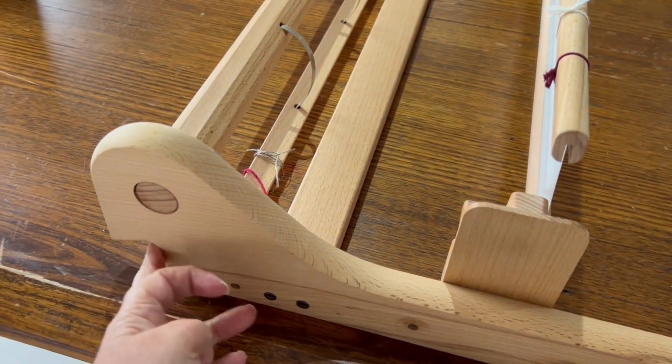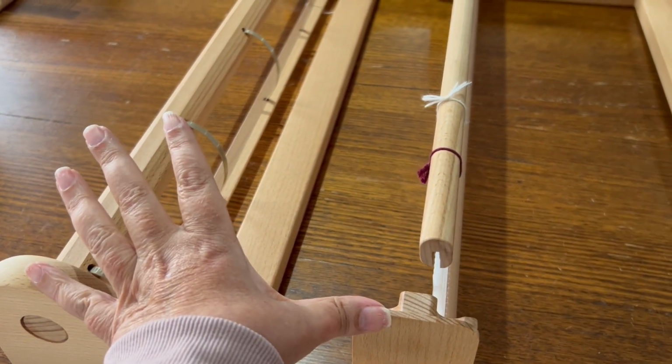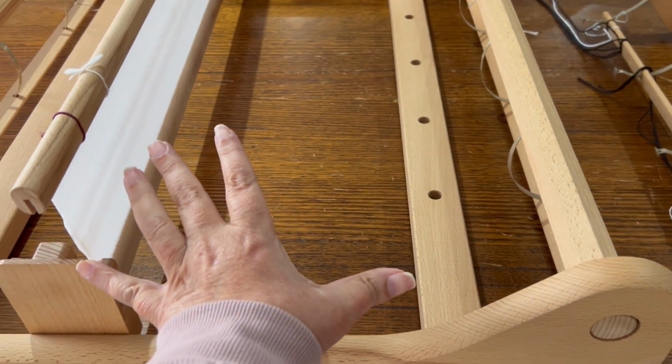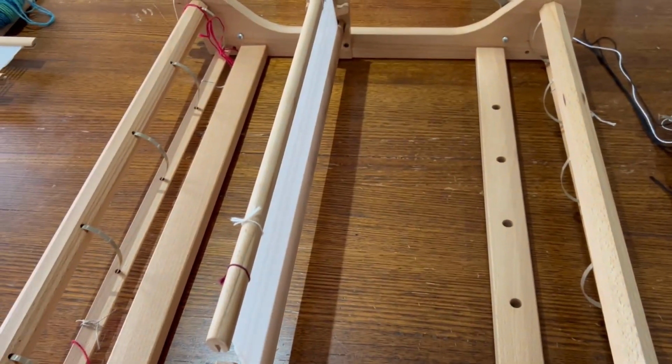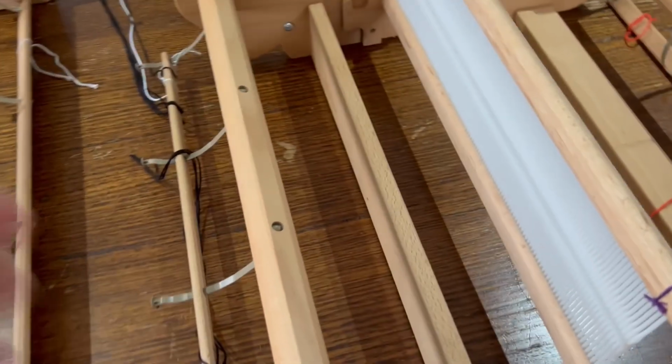This is my 60 centimeter loom. You can see it also has a notch indicating that's the back. And you can see the back of the loom is also a lot smaller than the front, because the front is your working area, so that needs to be larger.